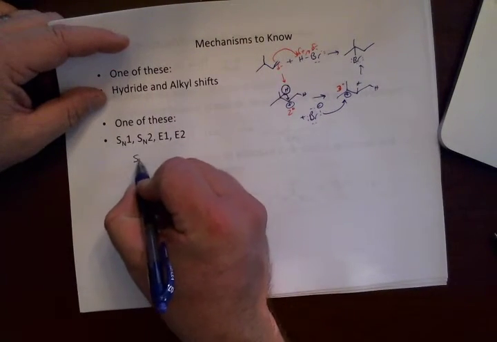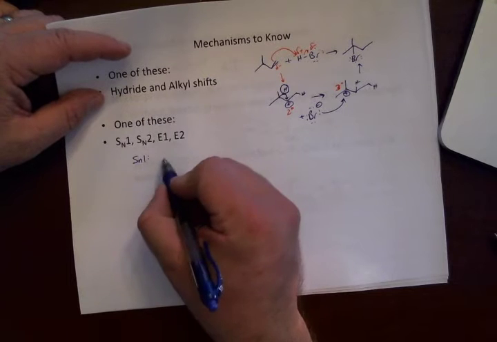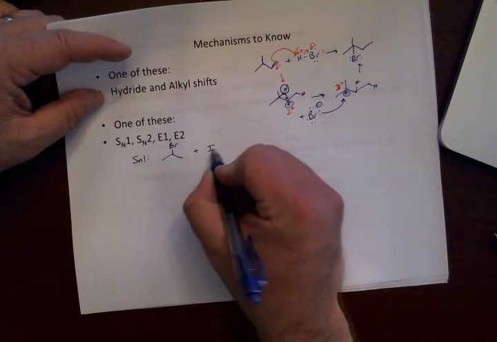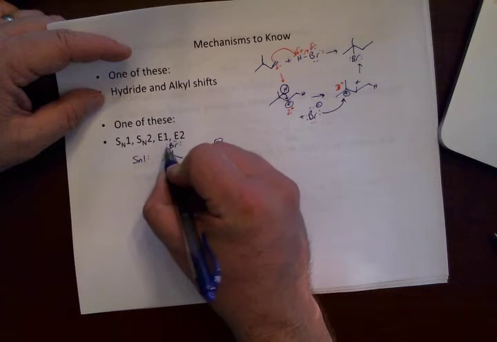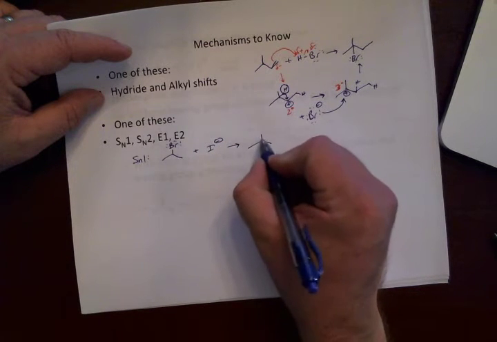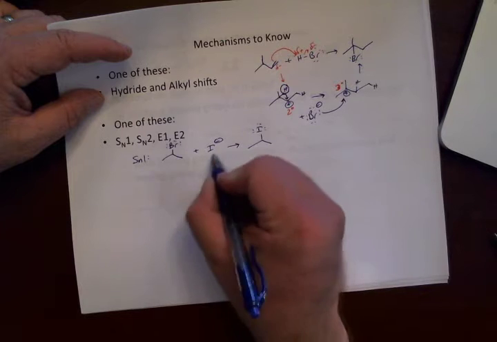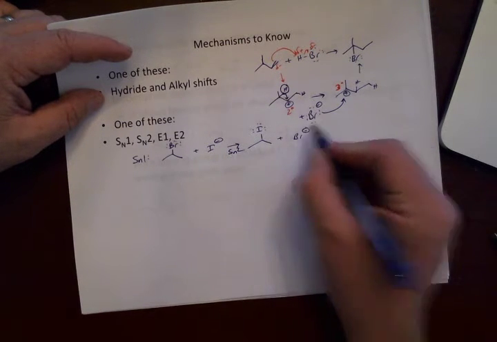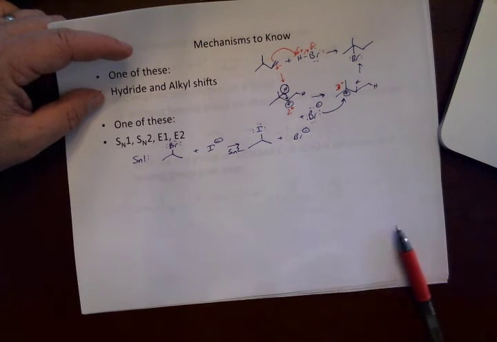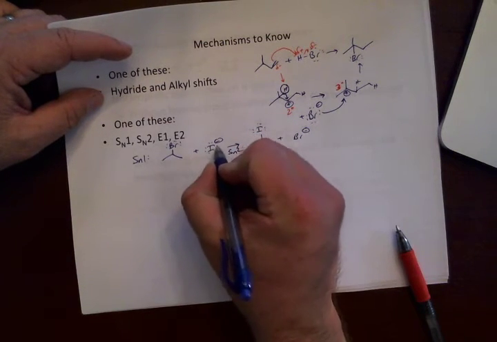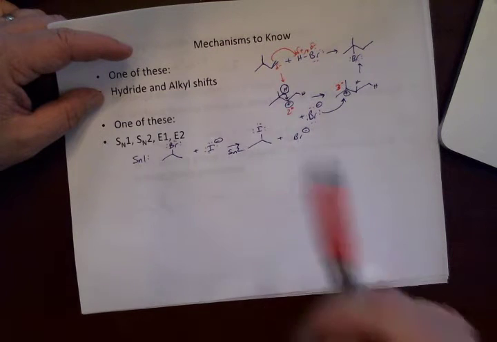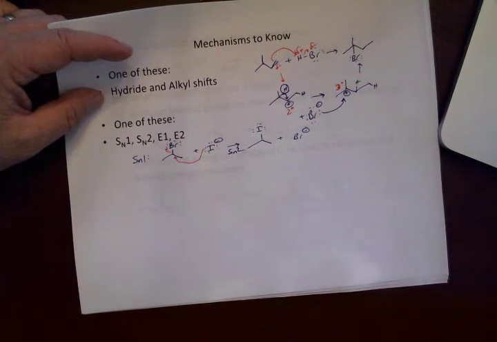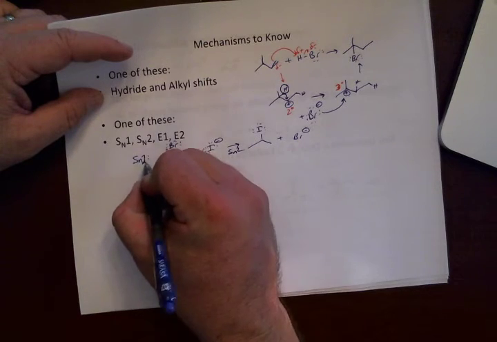So for SN1 versus SN2, let's say it's bromine plus iodine going to this. And I say okay, it's an SN2 mechanism, right? So Br minus. So for SN2, put in your lone pairs here. SN2 all happens in one step, so it's that kick away, and that's it. Oh, I'm sorry, that was an SN2.